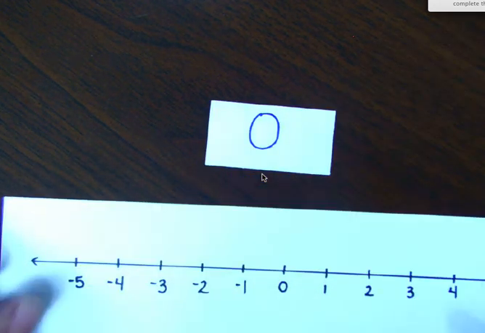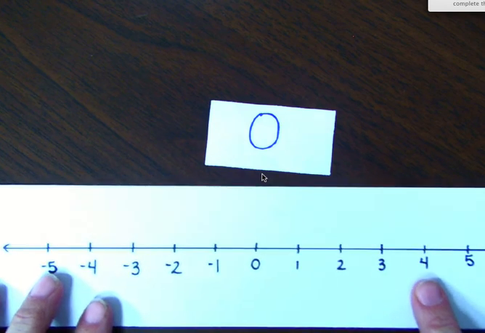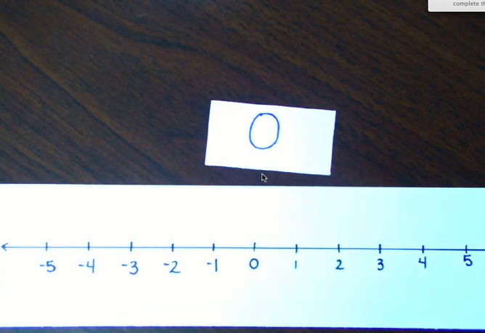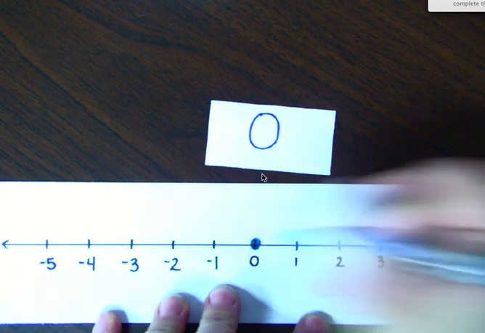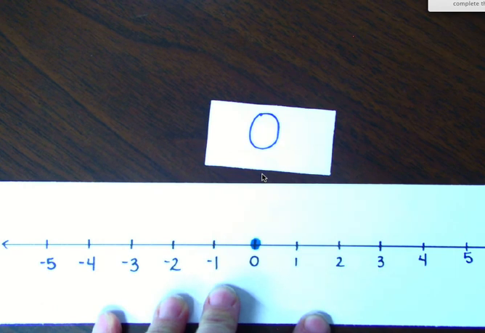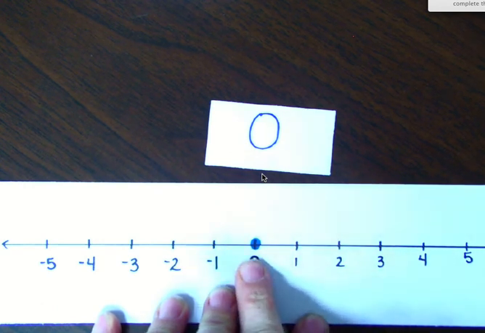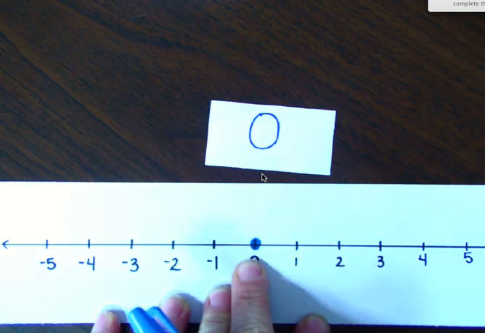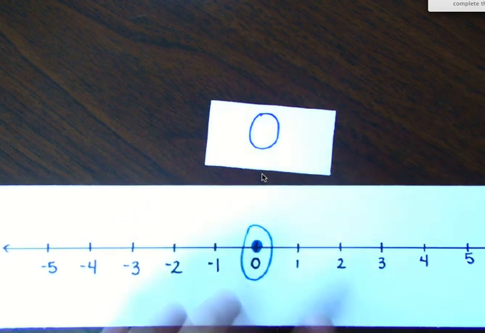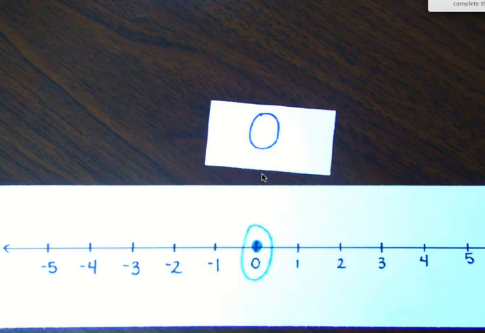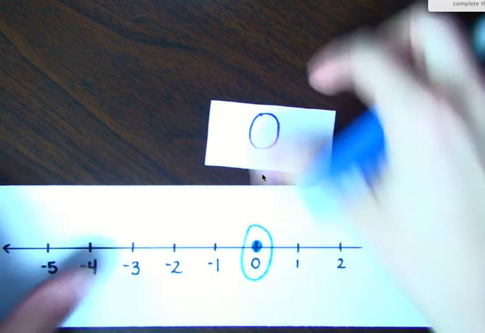Let's find the opposite of 0. Now remember, an opposite number is the same distance away from 0. So if 0 is our number, then we moved 0 away from 0. So I'm going to move 0 in the right direction and 0 in the left direction. 0 is its own opposite. It's that special number that is its own opposite. No other number has that characteristic. Interesting.